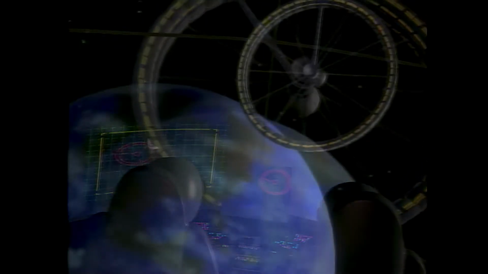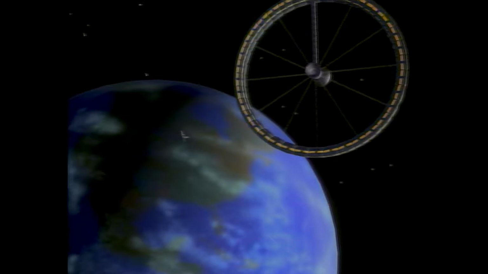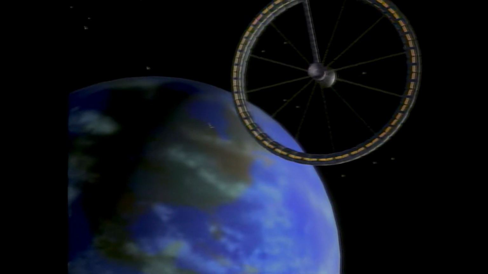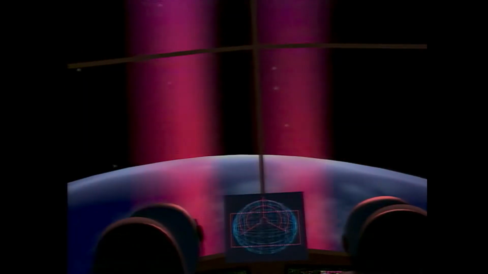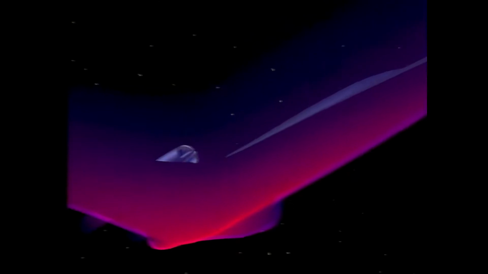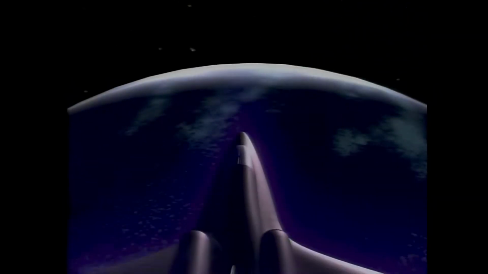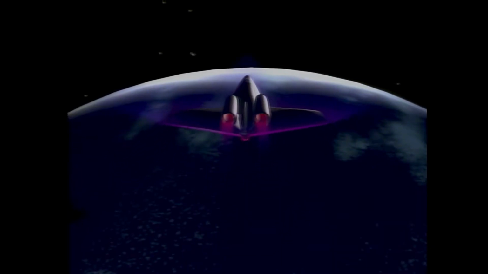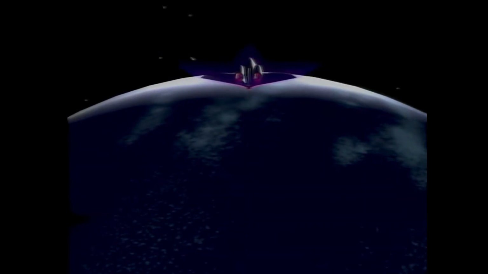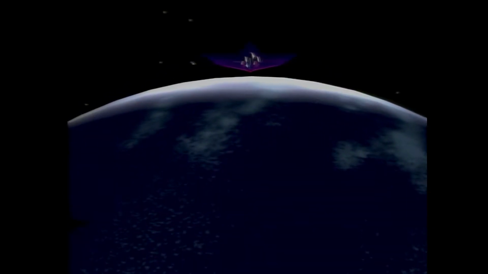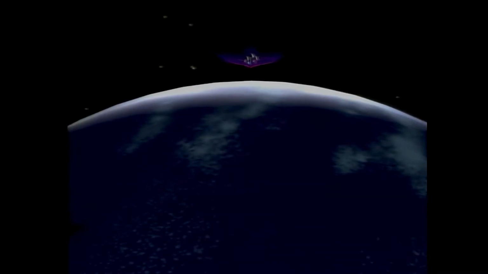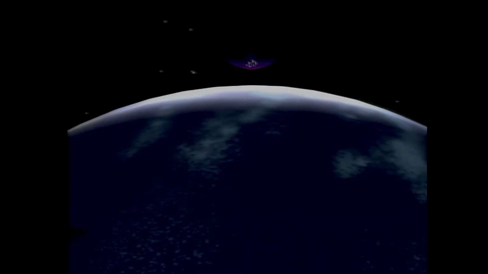Roger, Control. Switching to internal guidance. Trajectory nominal. Deorbit is go. Prepare for ignition. 3, 2, 1. Ignition. Burn successful. Thanks, Control. Roger, Escort. Have a good landing.